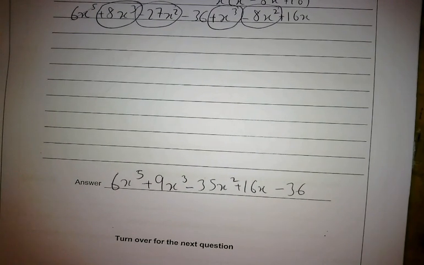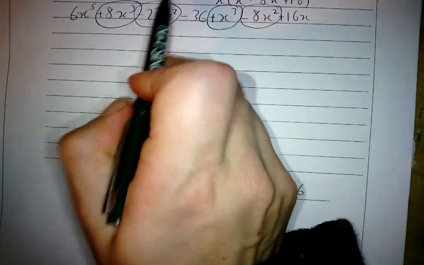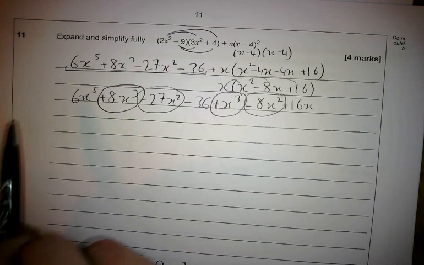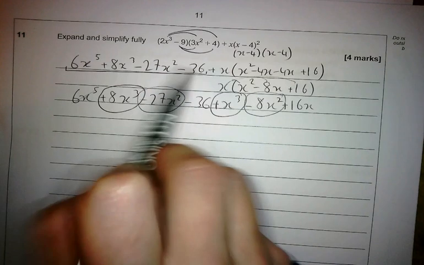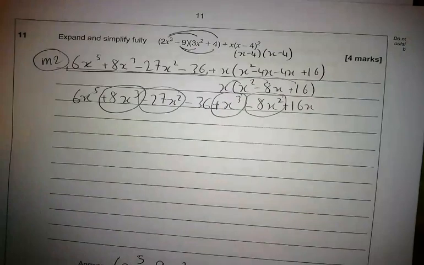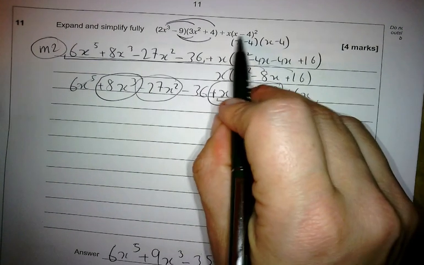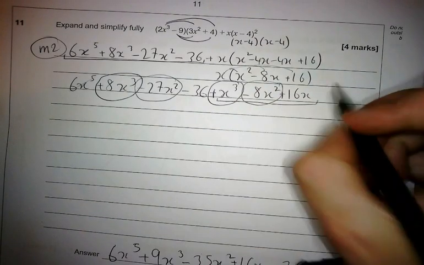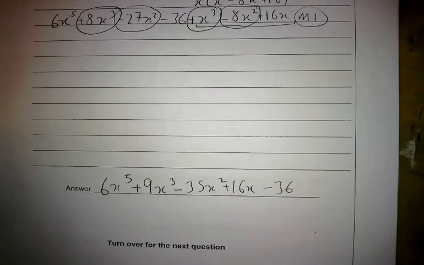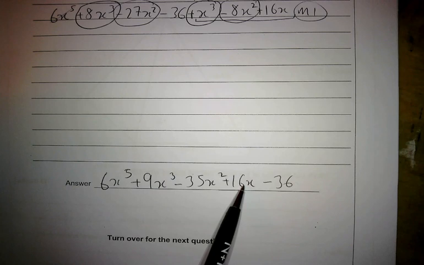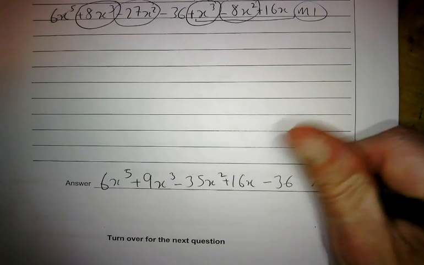You would get 1 mark if you had that first expansion of the first two brackets with at least 3 terms correct. And you'll get 2 marks if you have all 4 of these terms correct. You will get 1 mark if you get up to here, where you've expanded the x minus 4 all squared and multiplied each term by x. And then full marks, or the fourth and final mark, for 6x to the 5 plus 9x cubed minus 35x squared plus 16x minus 36 as your final answer.